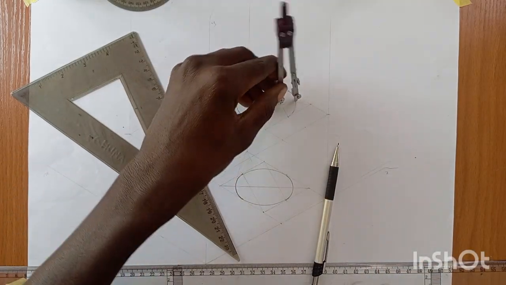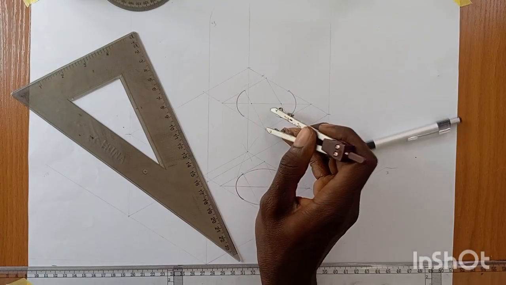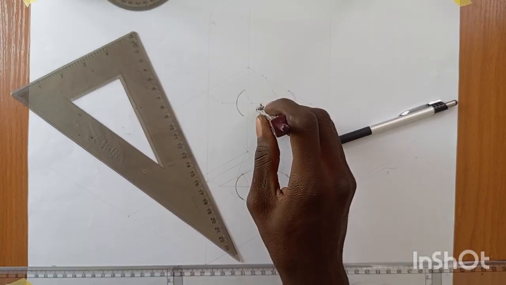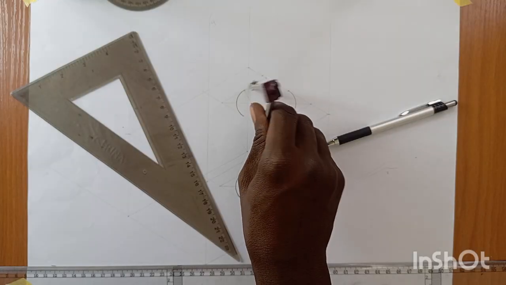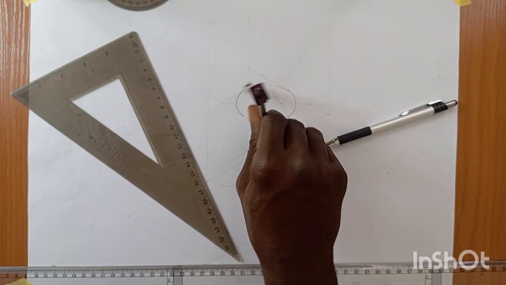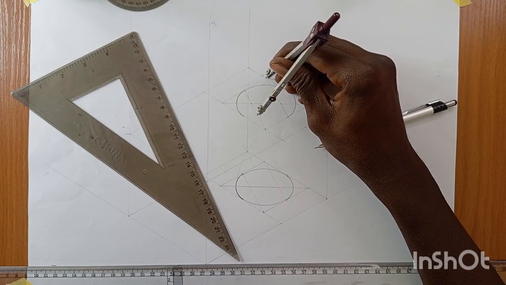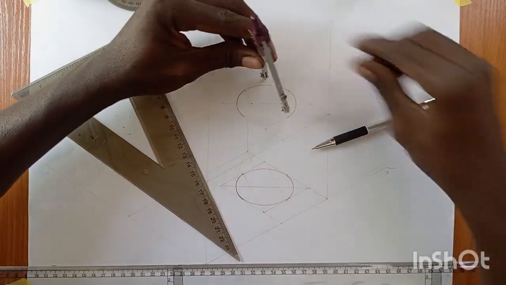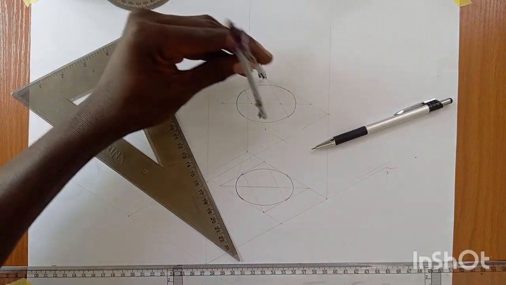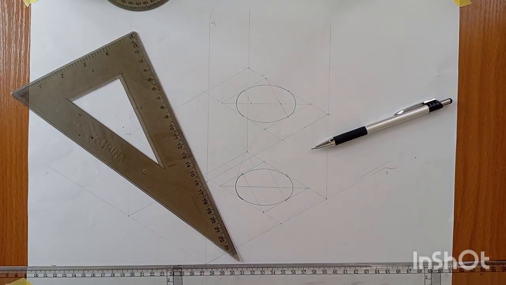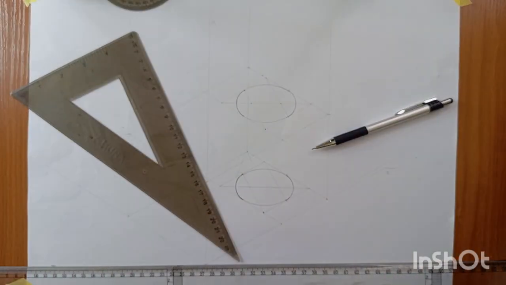So now you make your bigger arc here. Okay, that's it. Now we have the base and the top of the cylinder.